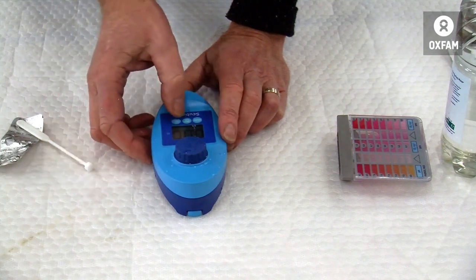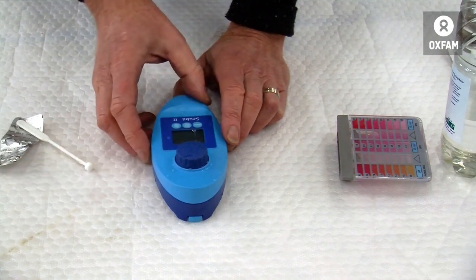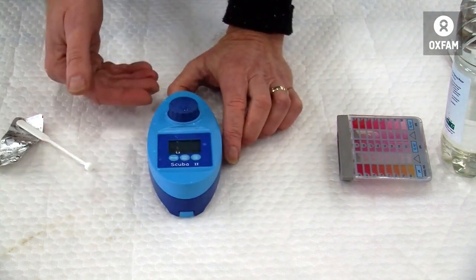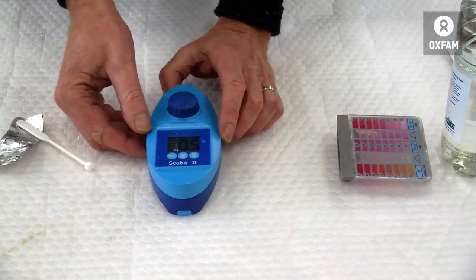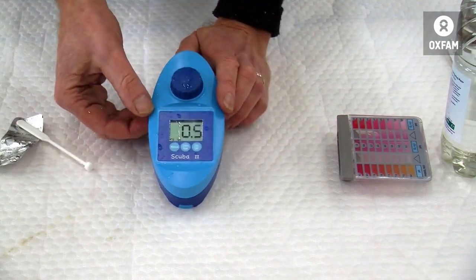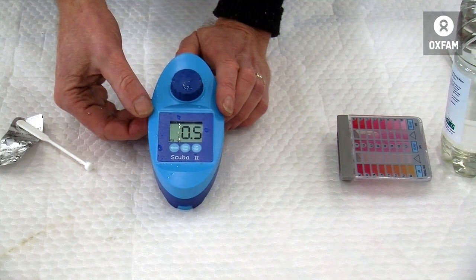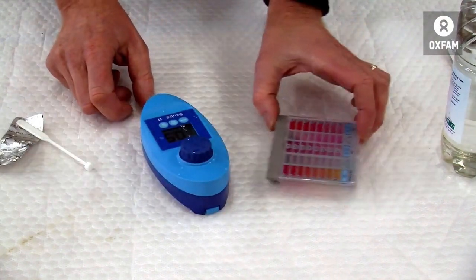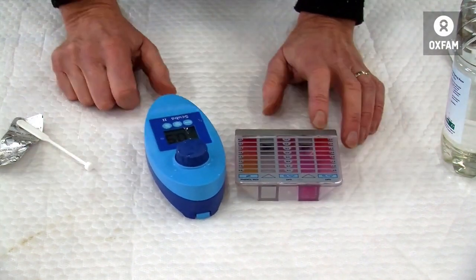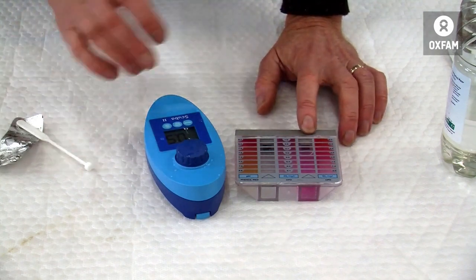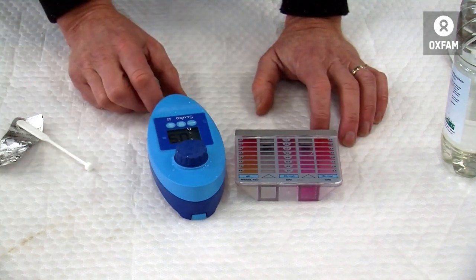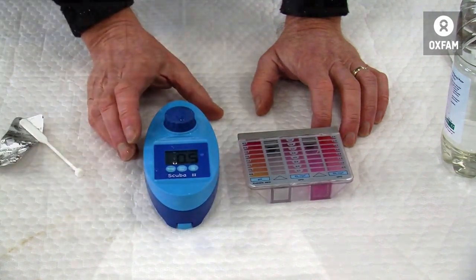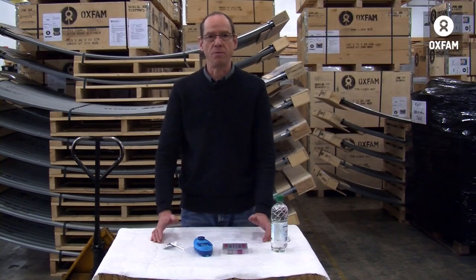And the simple test button. The device needs to be flat, obviously, because the light's going through that sample. And there's our reading. 0.5. So we were a little more vague with the pool test kit, but we knew it was more than 0.5, probably about 0.6 I'd said there. This is more accurate. Every time it's going to come out 0.5, whoever's using the equipment. So there you go, measuring residual chlorine.